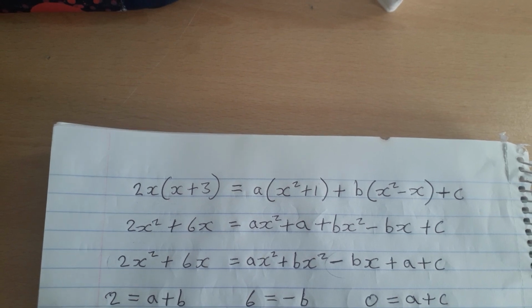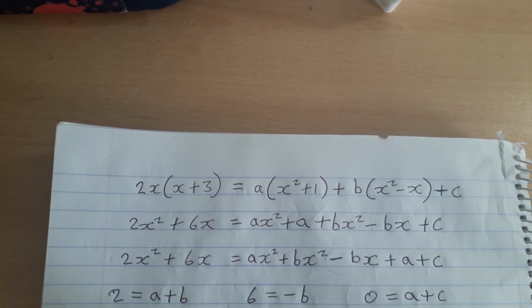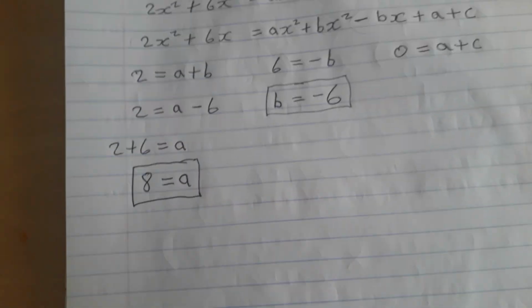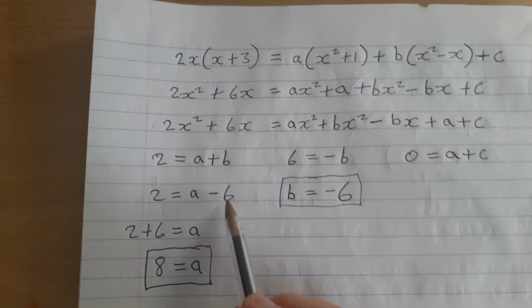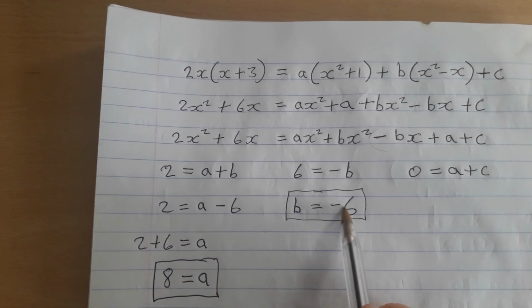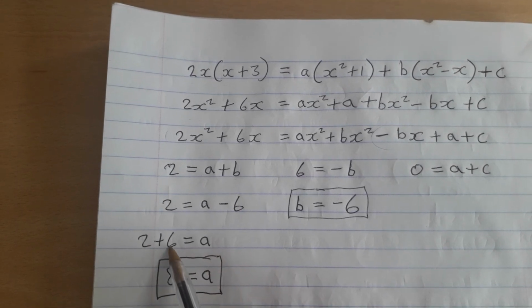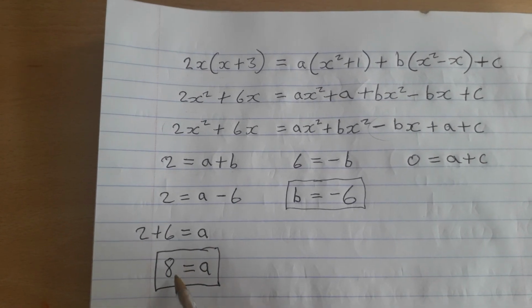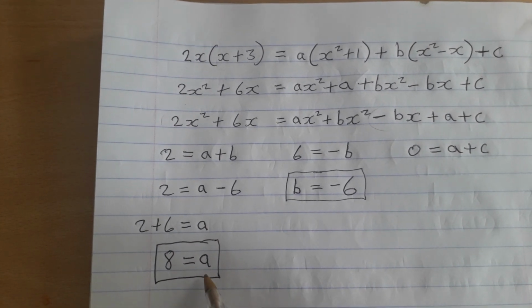And so we know then that a has to be equal to 8. And that is the second part of our answer. So let me just do that again because the camera wasn't right. We put in our minus 6 here instead of b. And then we brought the minus 6 over to the other side, it became a plus 6. So 2 and 6 is 8. So a is equal to 8. And that's the second part of our problem.